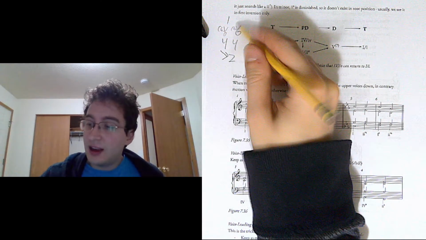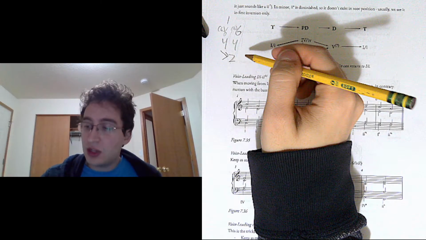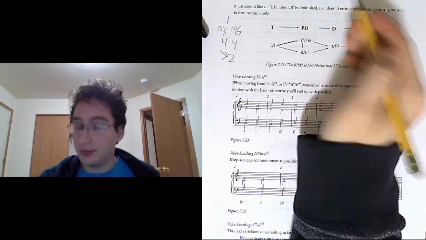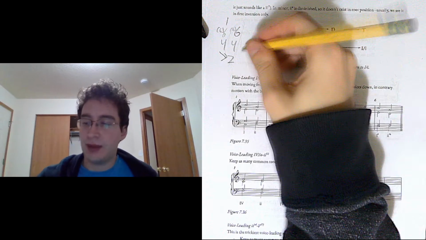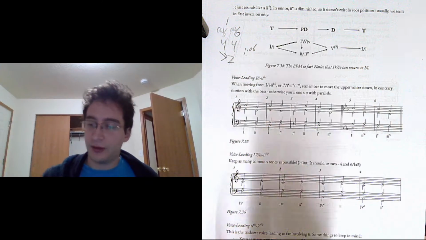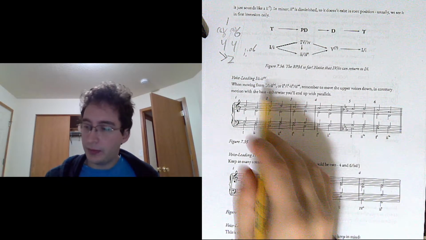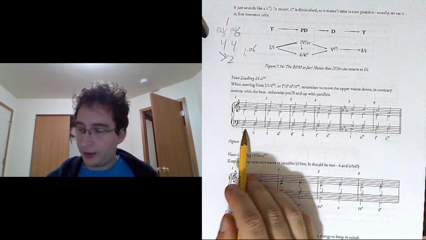In minor, because this is a diminished triad, we basically never see it in root position. It's mostly in first inversion. So voice leading from 1 to 2, or any of their inversions, beautiful.